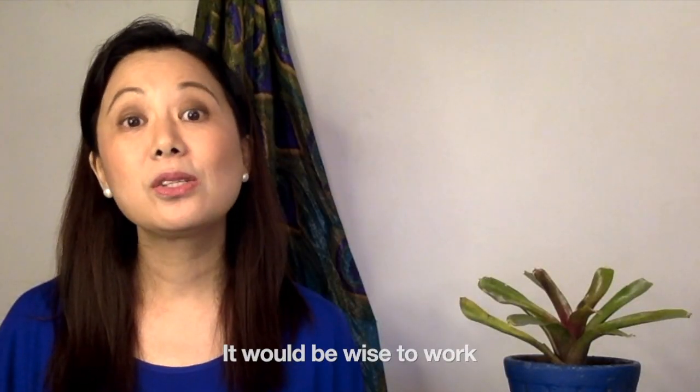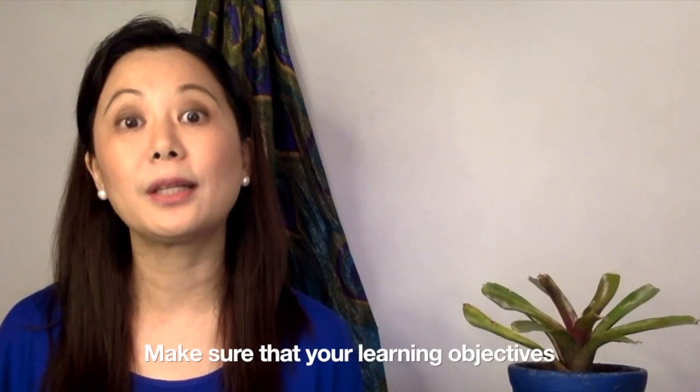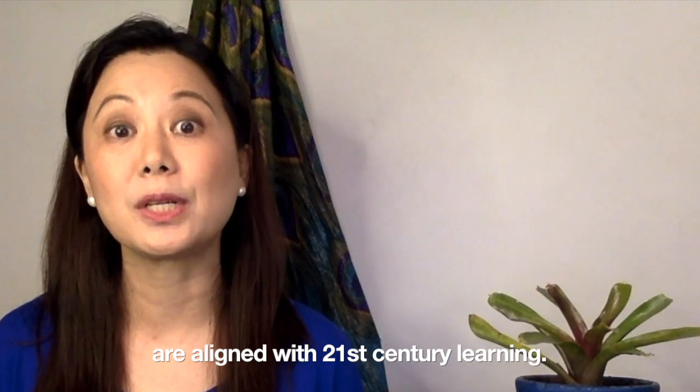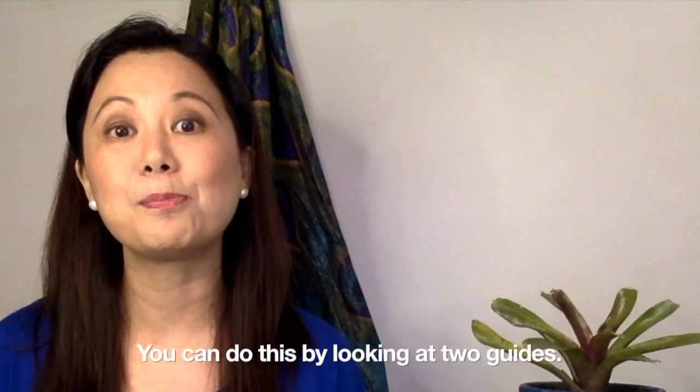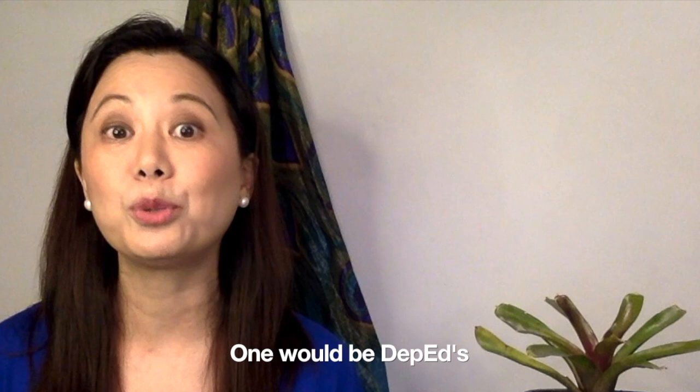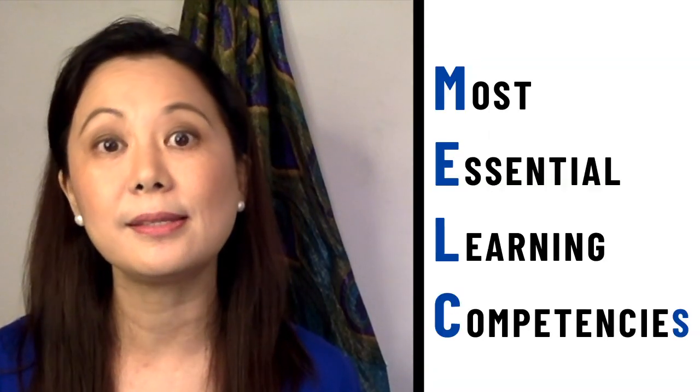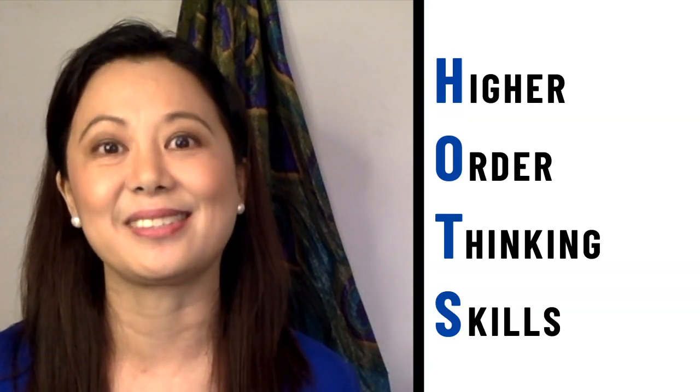It would be wise to work with your course outline or your syllabus. Make sure that your learning objectives are aligned with 21st century learning. You can do this by looking at 2 guides. One would be DepEd's Most Essential Learning Competencies and Bloom's Taxonomy's Higher Order Thinking Skills.